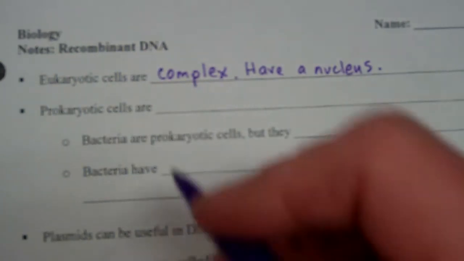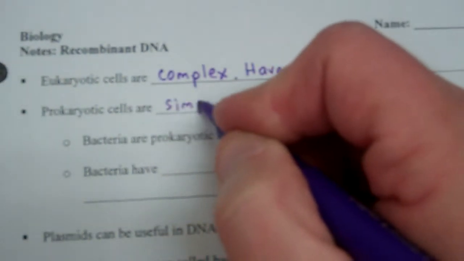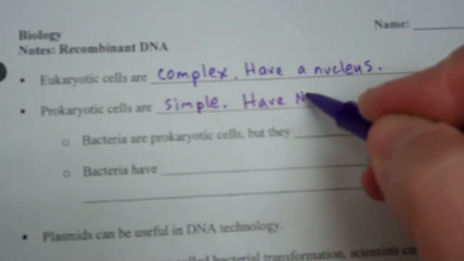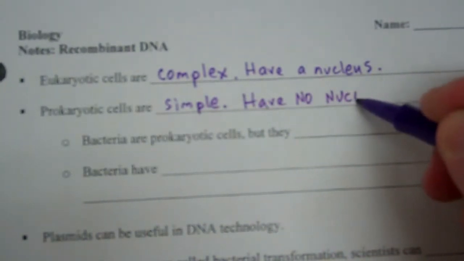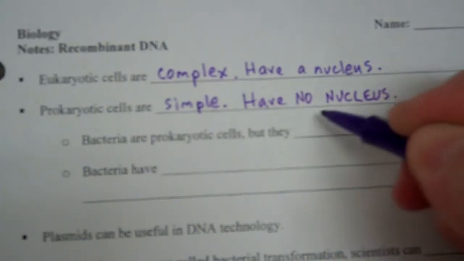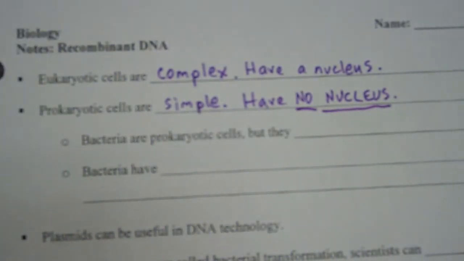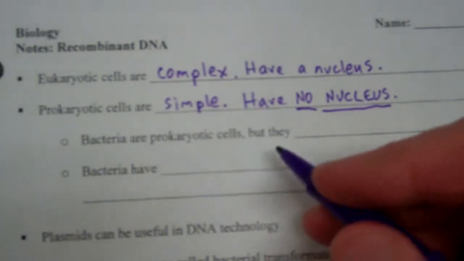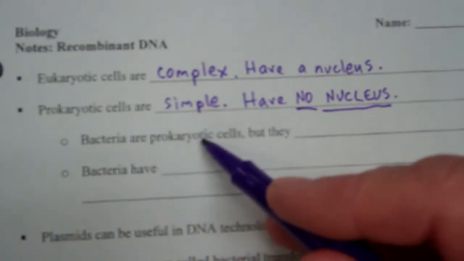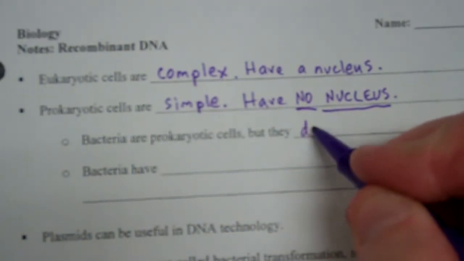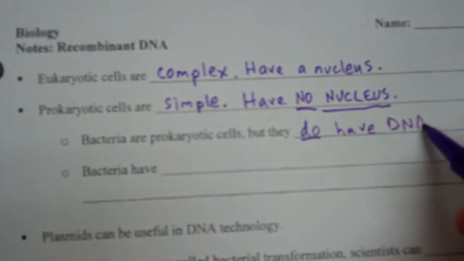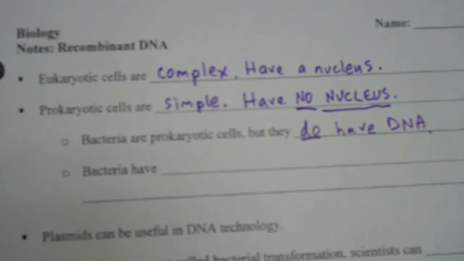Prokaryotic cells are simple. They have no nucleus. No nucleus. That's right, no nucleus. That's what makes them prokaryotic. So, bacteria are prokaryotic cells. Bacteria are prokaryotic cells, but they do have DNA. Okay?